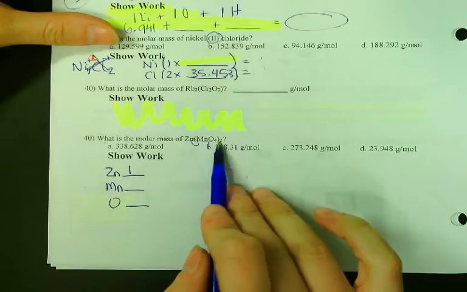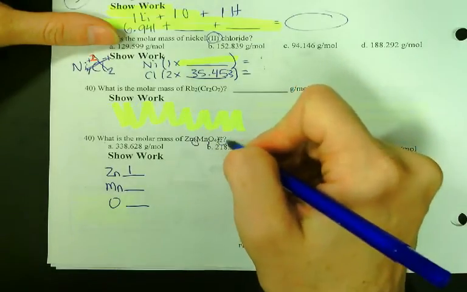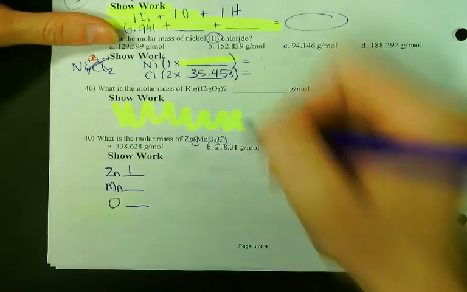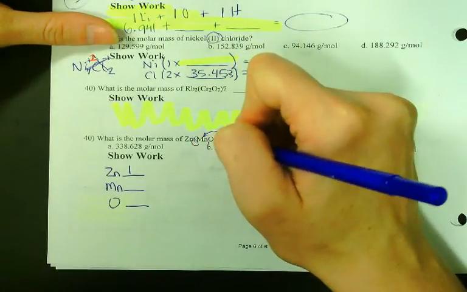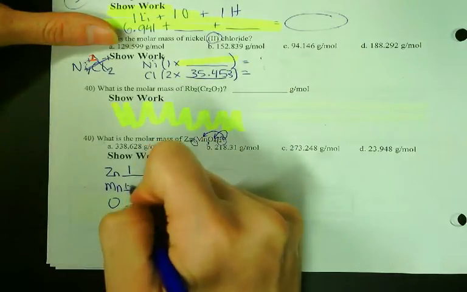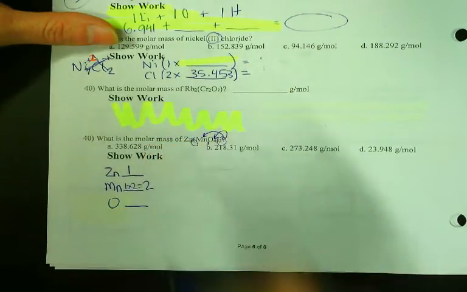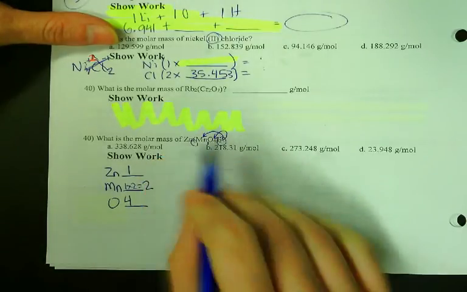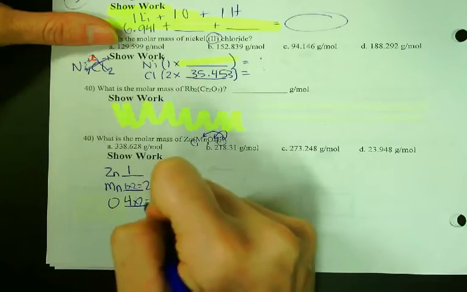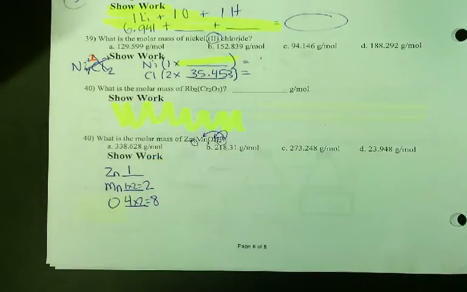Oxygen. There's a 4 after it, but there's a 2 right here. That 2 distributes to everything inside of the parentheses. So that's 2 times the manganese and 2 times the oxygen. So it's 1 times 2 equals 2 manganese. And 4 oxygen, because it's O4, but it's inside the parentheses, so times 2 equals 8 oxygen.